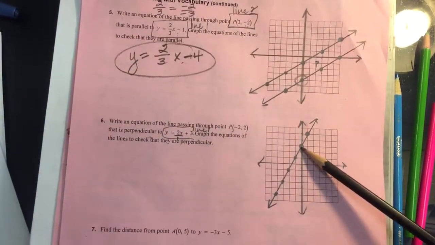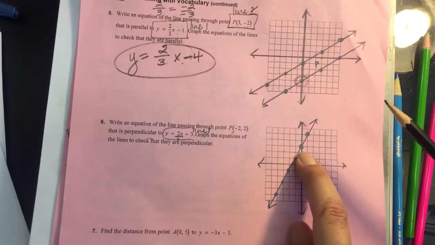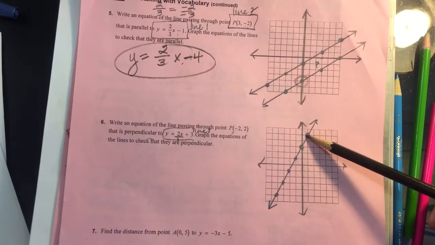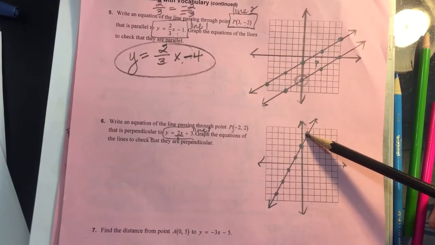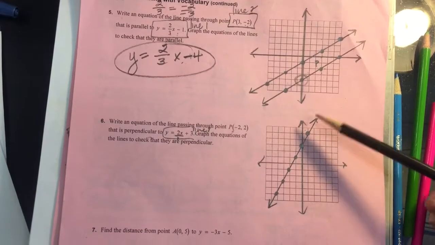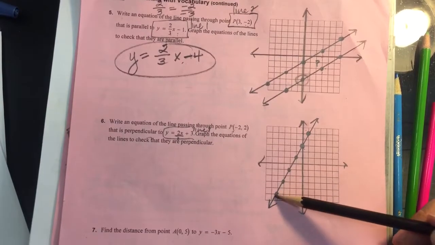Y equals 2x plus 3. I started at the y-intercept of 3. And then I used its slope from there to go up 2 and right 1. When I realized that I ran out of room with going up 2, right 1, I treated it as down 2, left 1, just to follow the pattern of the slope.